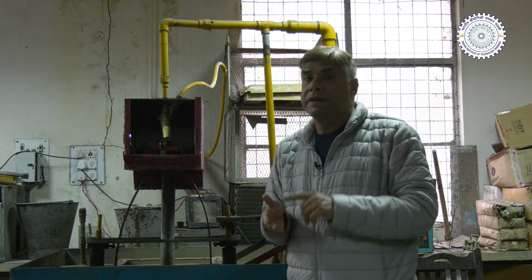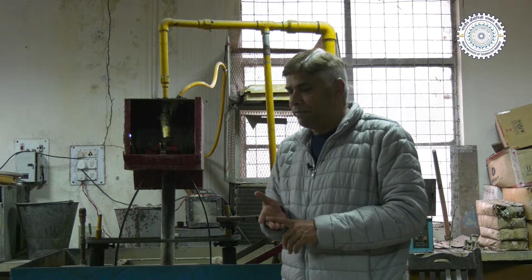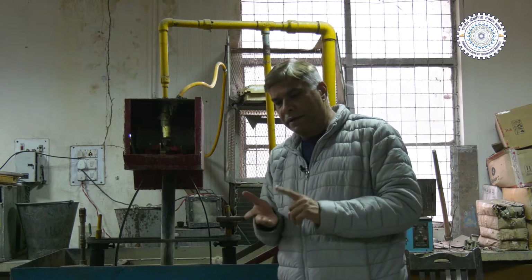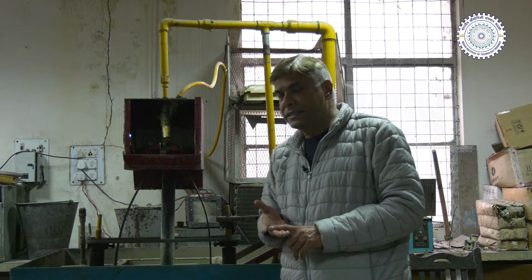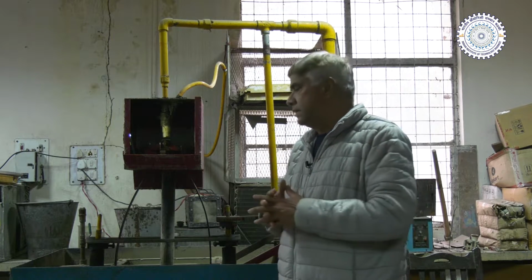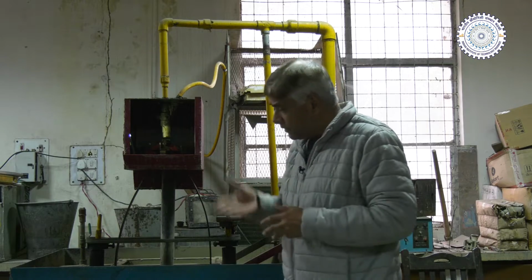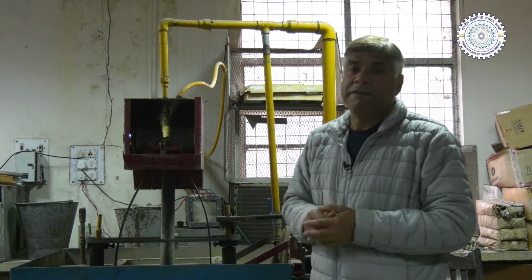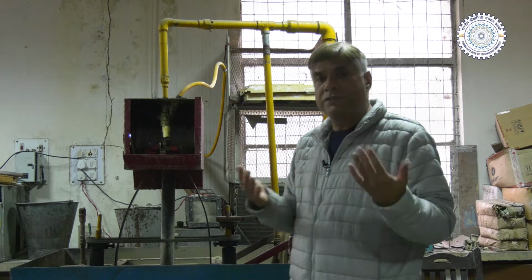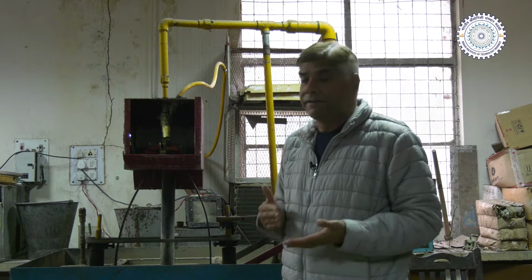There can be different types of slurry, different types of eroding particles in the slurry, and different velocities at which the jet can be directed over the surface. The jet can also be directed over the surface at different angles.